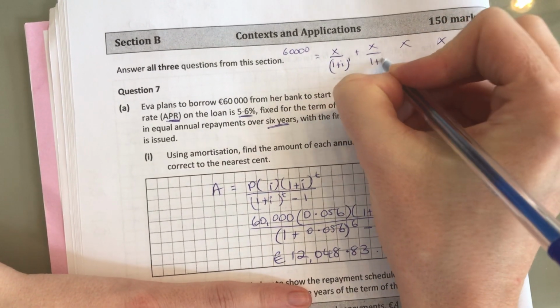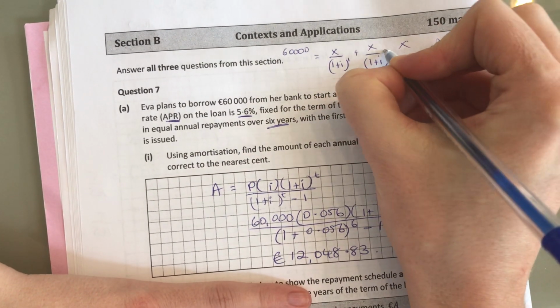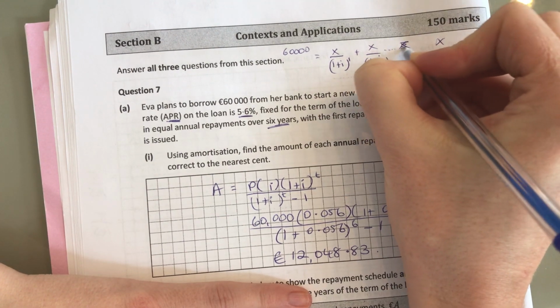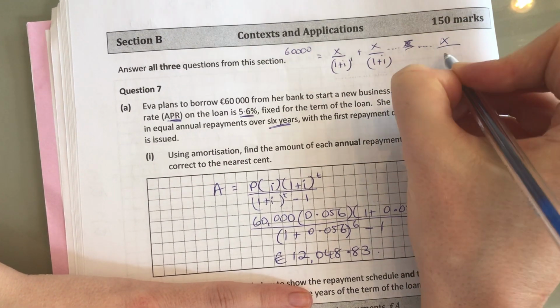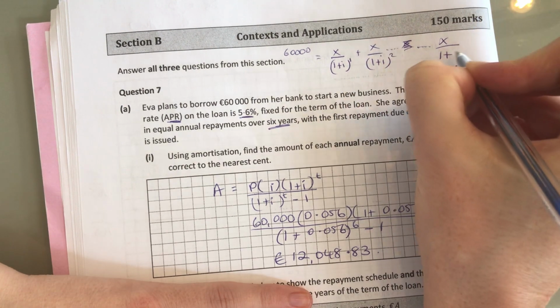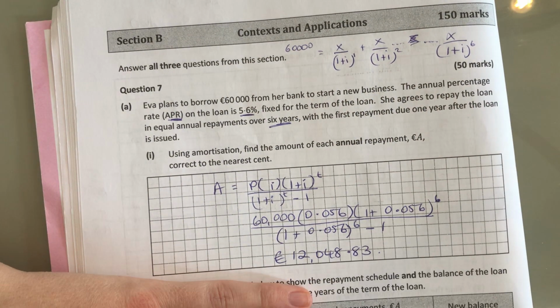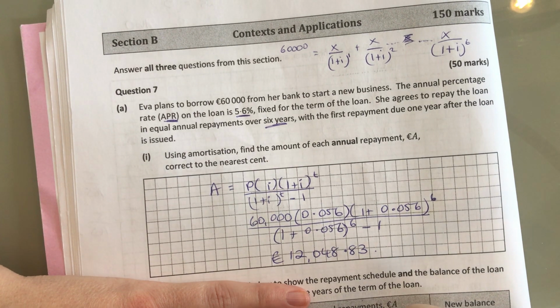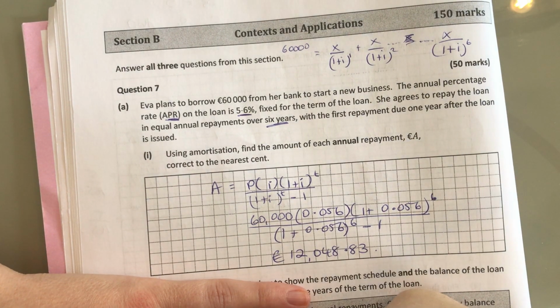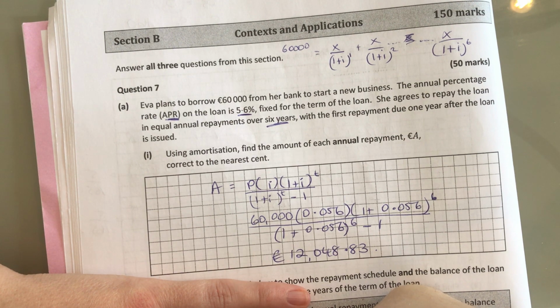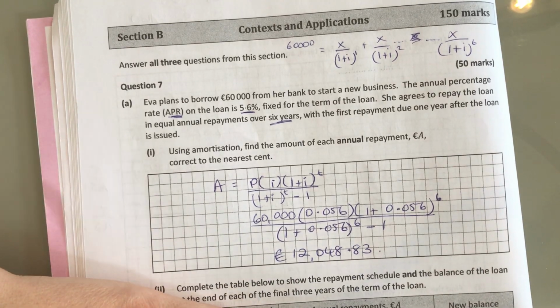And this is 2 years into the future, and so on, all the way to 6 years into the future. You can fill in your i as 0.056, take your X out in common, and use your sequences and series to eventually isolate the X, and you should get the exact same answer.